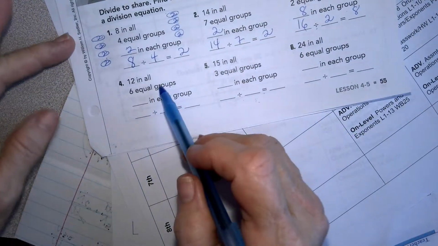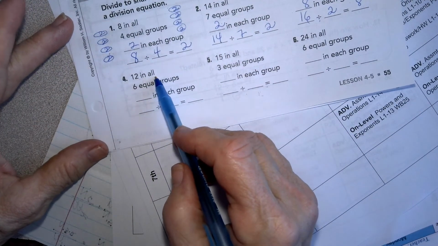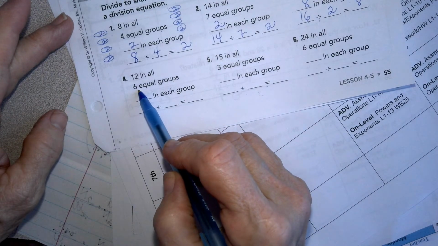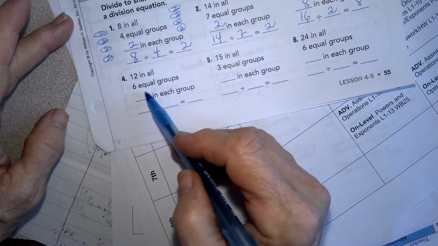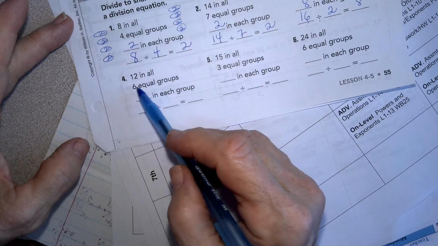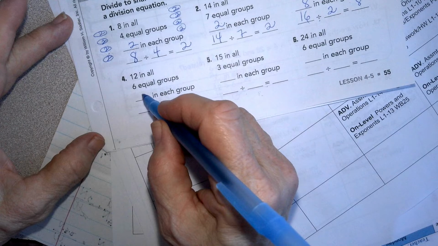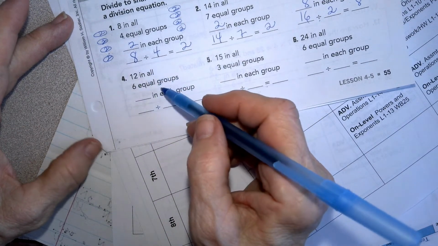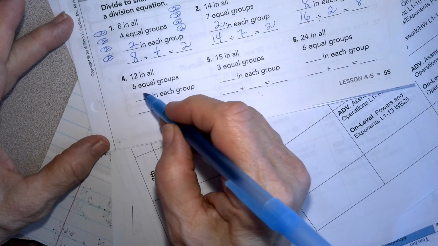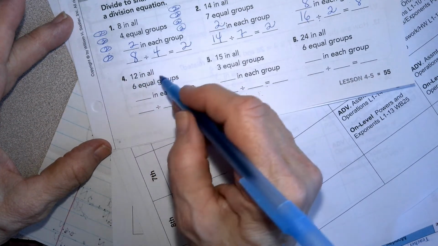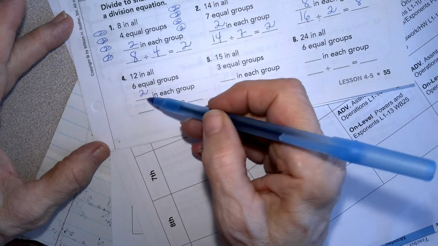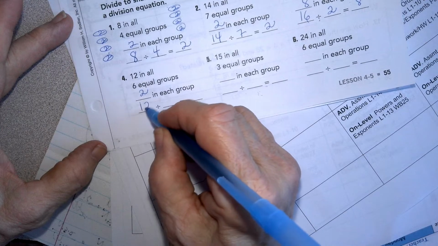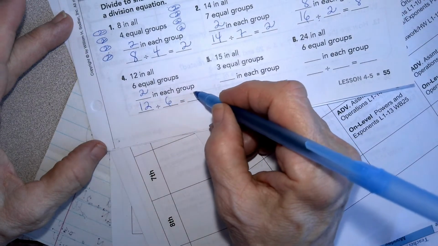And then let's do this one. There's 6 in all. There's 6 equal groups. Luke, what do you think? There's 2. In fact, I could say blank times 6 will give me 12. Well, it's 2. There's 12 in all, and 12 in all divided by 6 groups would be 2. And again, check back. 2 times 6 would be 12. So 12 divided by 6 is 2. What number am I going to put here? 2.